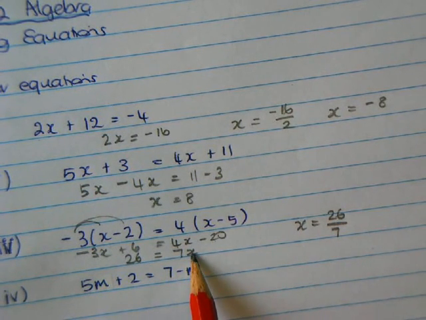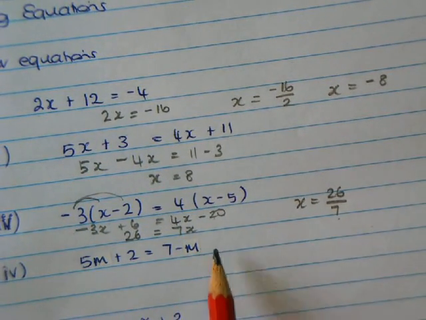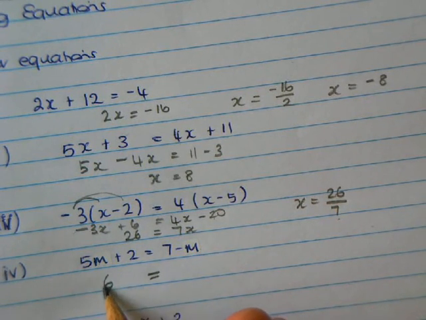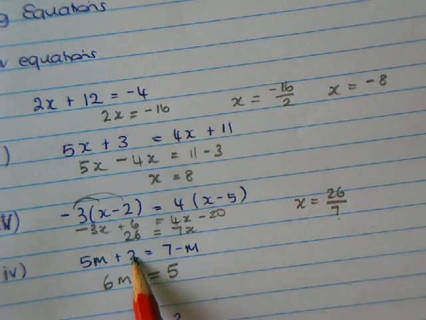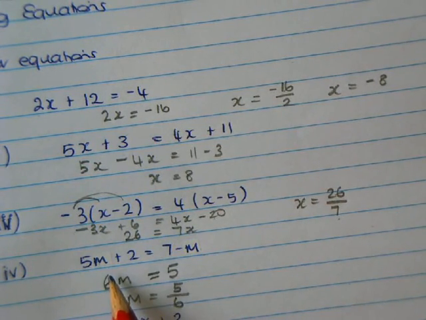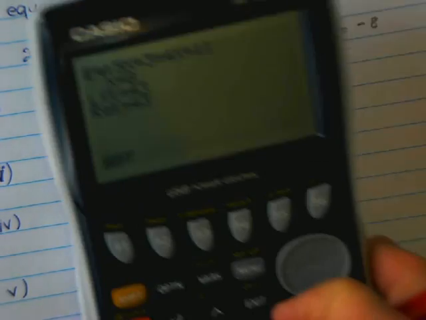So make sure you do that step right. So 7 times some number, divide by 7. Okay, 4m plus 2 equals 7, take off m. So I'm going to move my m across here. It'll be 6m plus 2 minus 2, 5. So I took the 2 off both sides. So m equals 5 divided by 6. Notice it's the number next to the m that goes underneath. You're dividing by that number there.